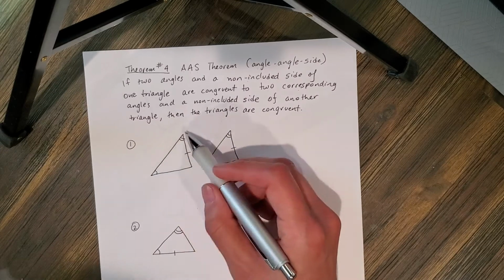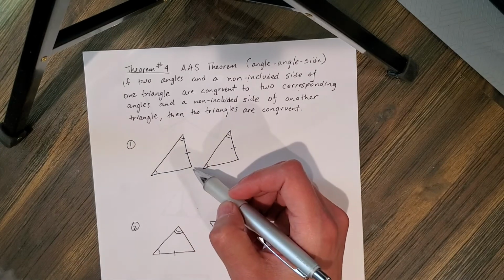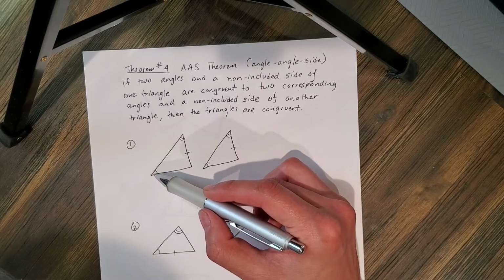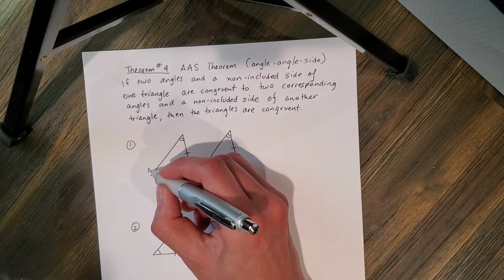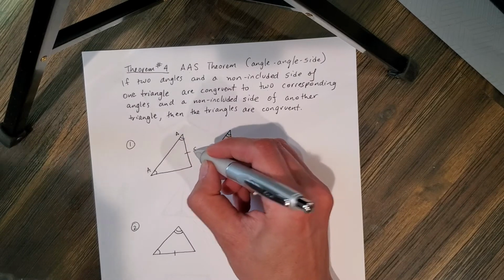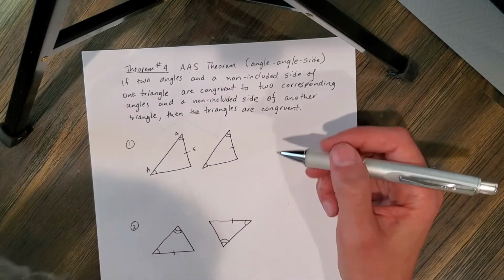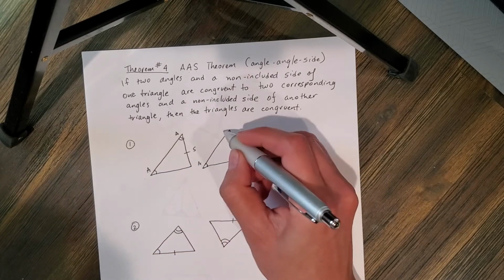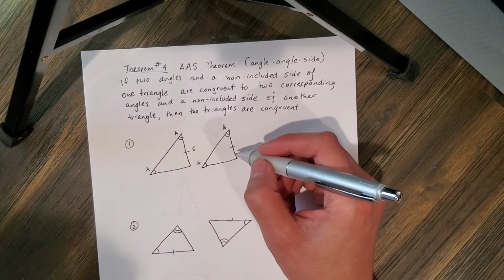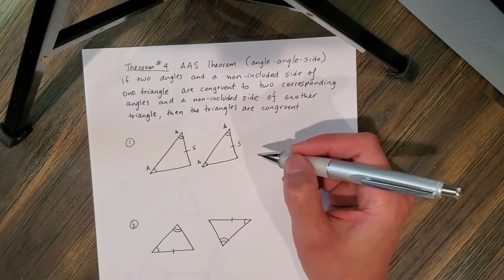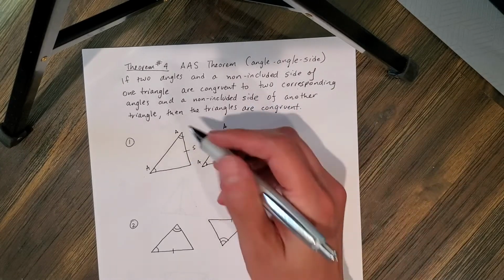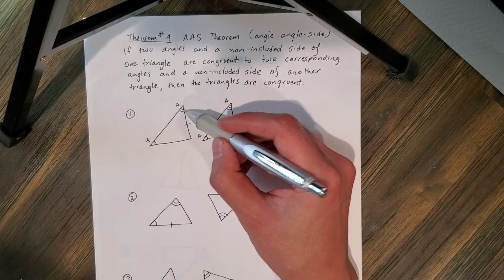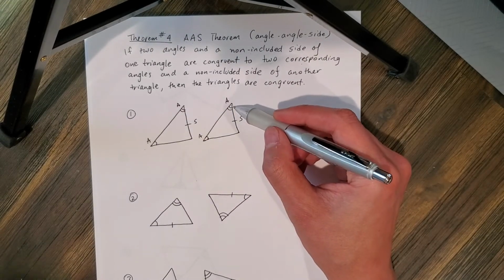Notice we have two angles and then the side that's not in between them, but it comes in the order like this: angle, angle, side. So notice here we have angle, angle, and then the side off to the side. Same thing here. We have angle, angle, side. This one is congruent to that one. This one with the double arc is congruent to that one. And then we have the side that's congruent to the other one. It's on the same side. Okay? So notice this side is next to the double arc. This side is next to the double arc.